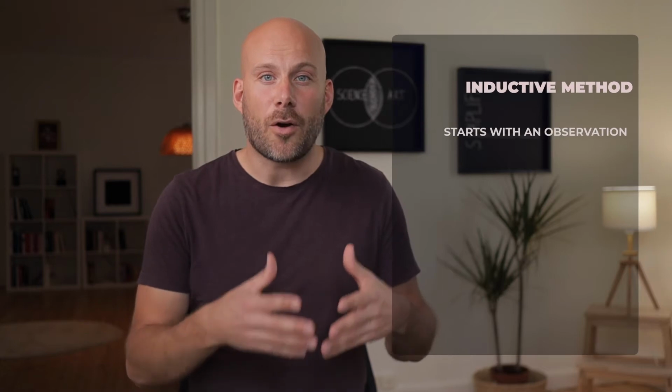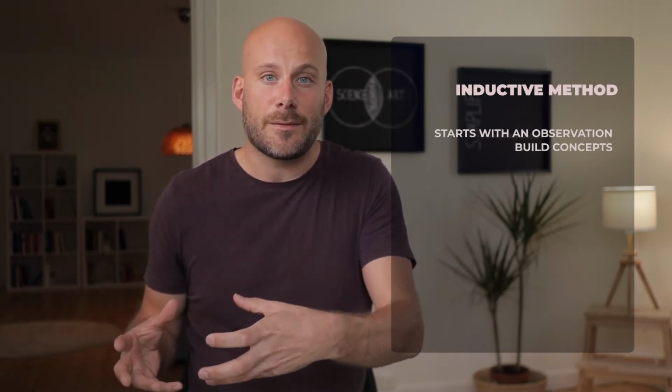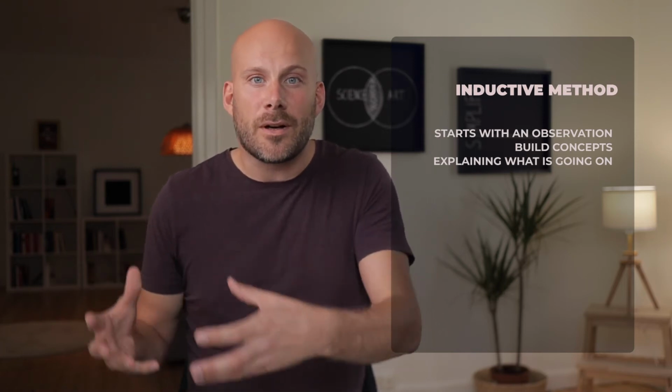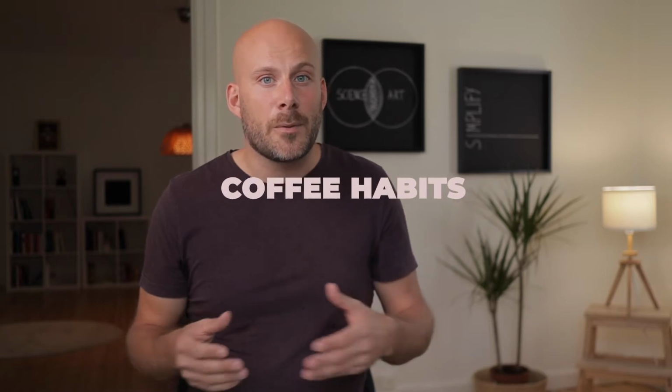The inductive method means that researchers start from an observation of a phenomenon and use these observations to build concepts, relationships between concepts, and ultimately a subjective and local theory explaining what's going on in the phenomenon that is being studied. Let's say we want to create a theory about people's relationship to coffee habits. We might interview a coffee drinker, asking questions about the person's coffee habits.